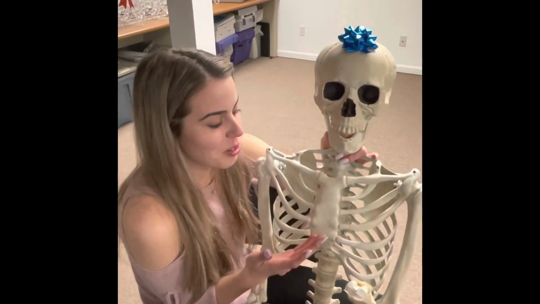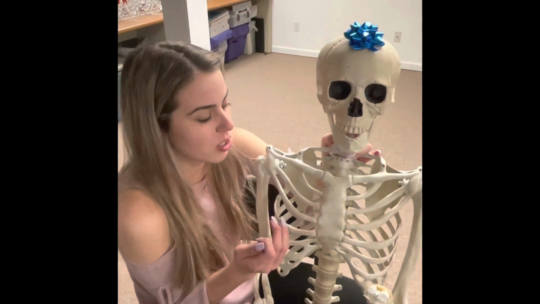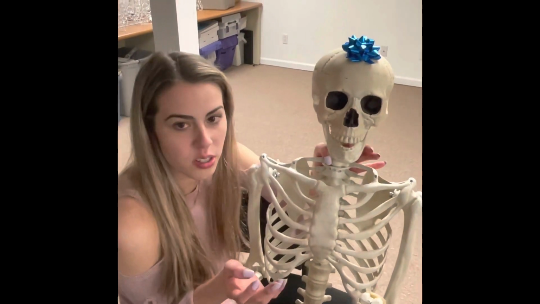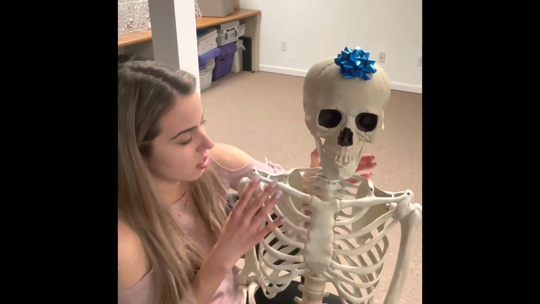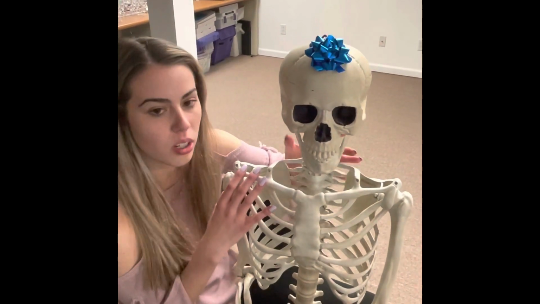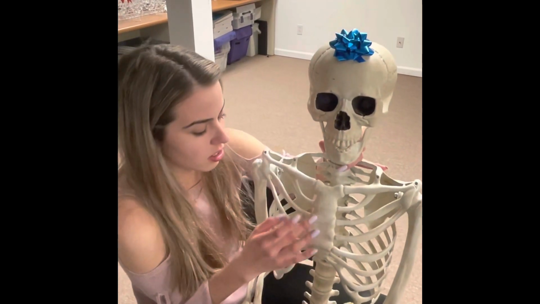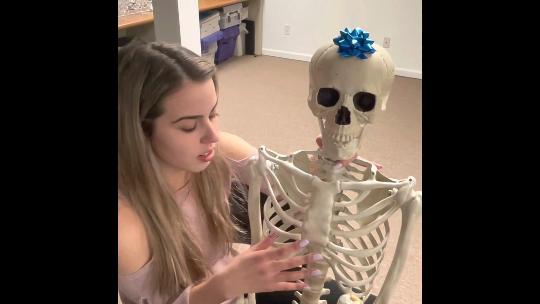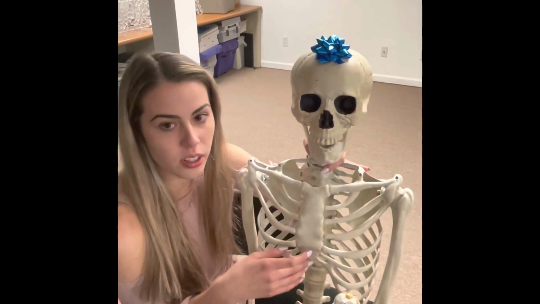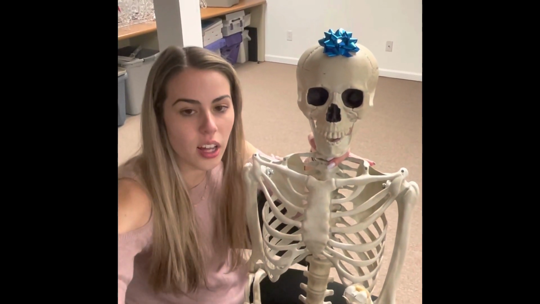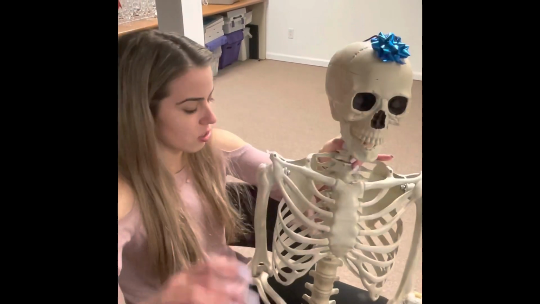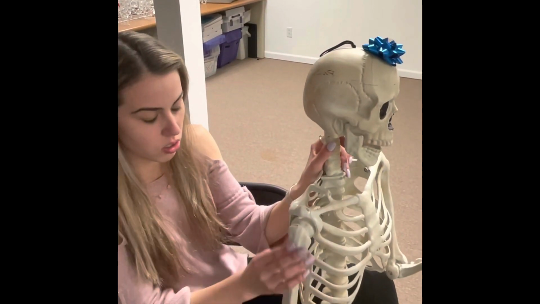Okay, so next we have the latissimus dorsi. So the medial attachment points are the spinous processes of the vertebrae T1 through 7, so on the back where the spine is, and then the ribs, ribs 9 through 12, and then the iliac crest. And then the lateral attachment point is the intertubercular groove of the humerus, so over here.